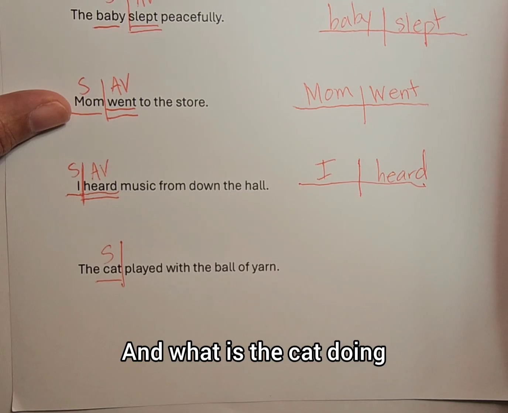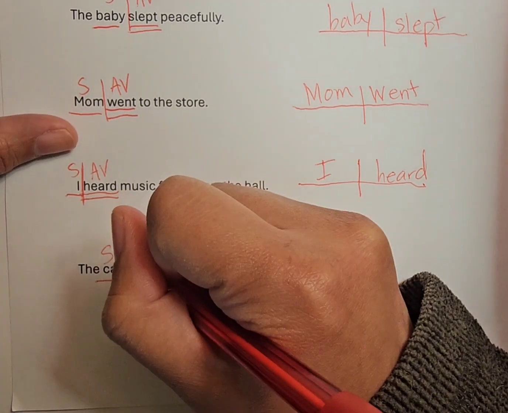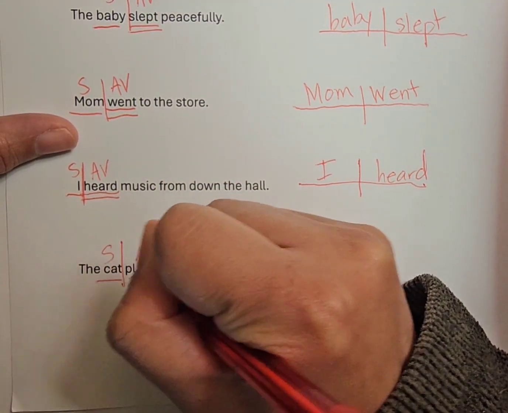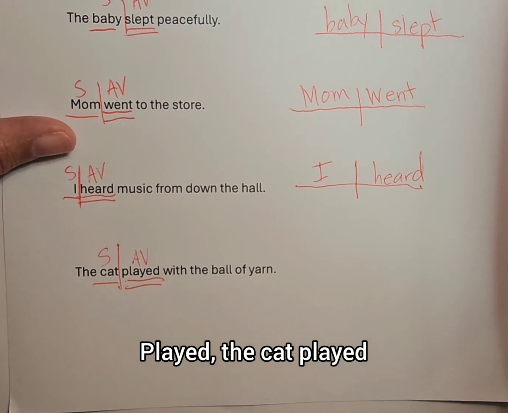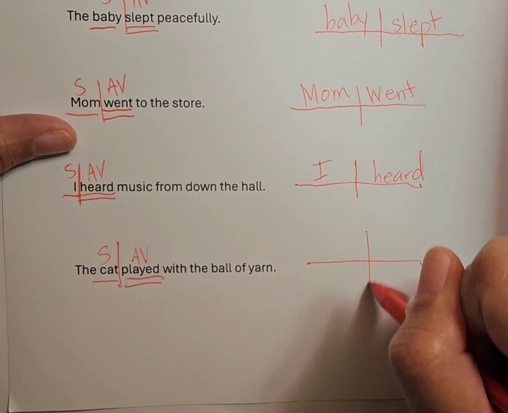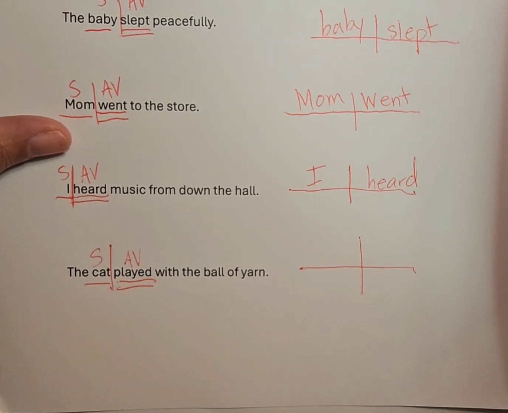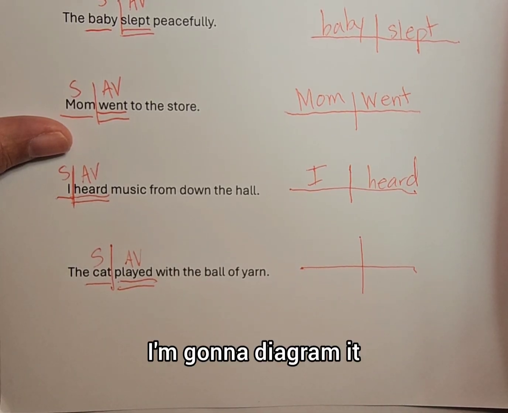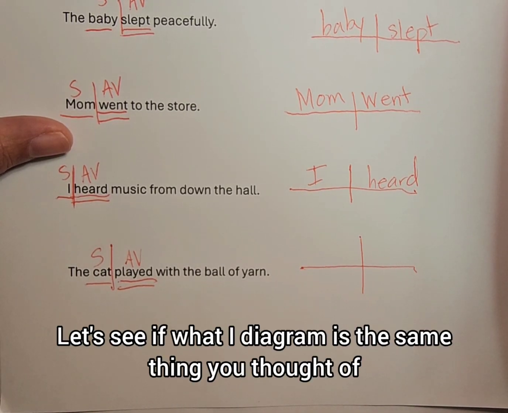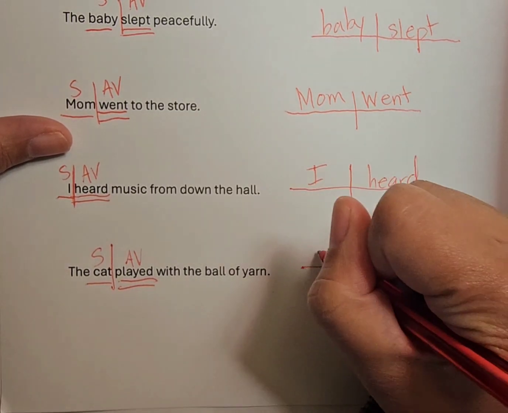And what is the cat doing? Played. The cat played. I'm going to diagram it. Let's see if what I diagram is the same thing you thought of.